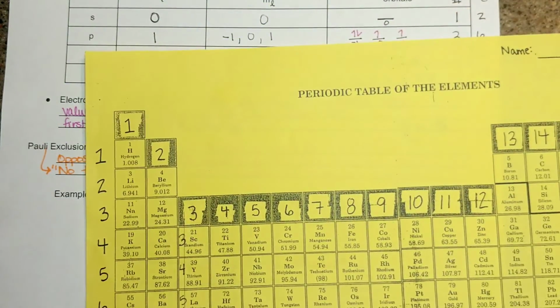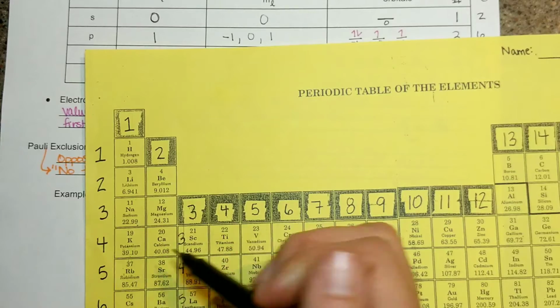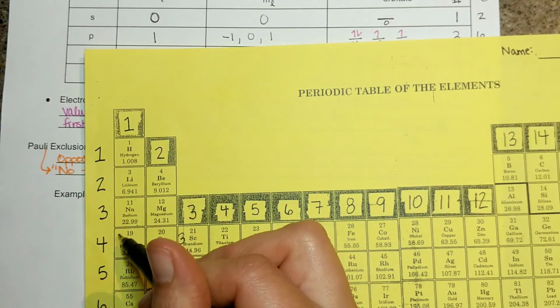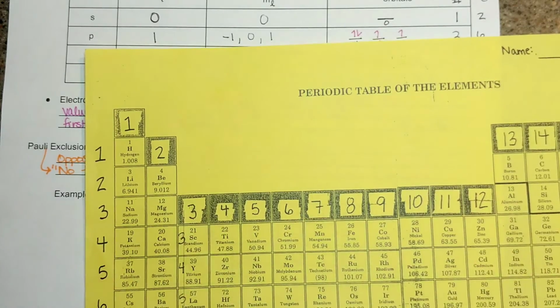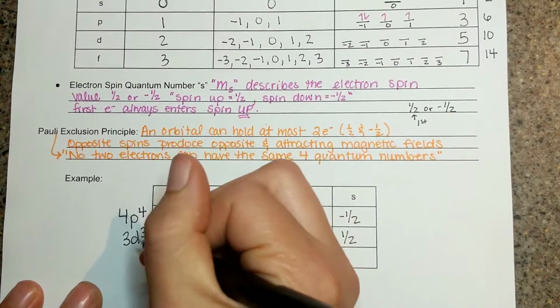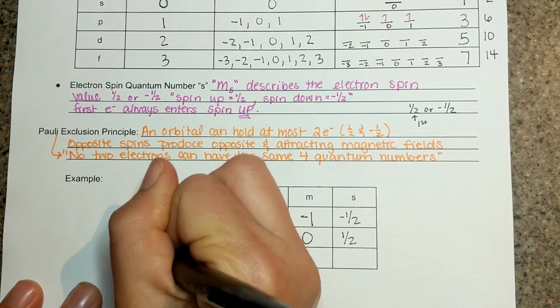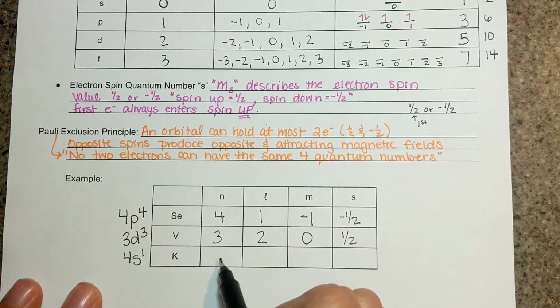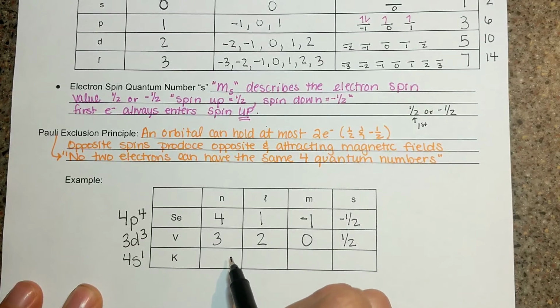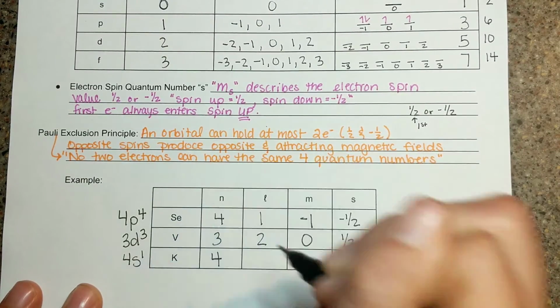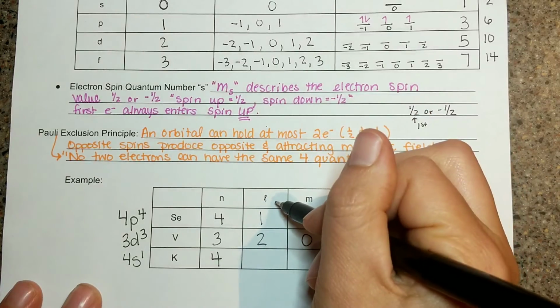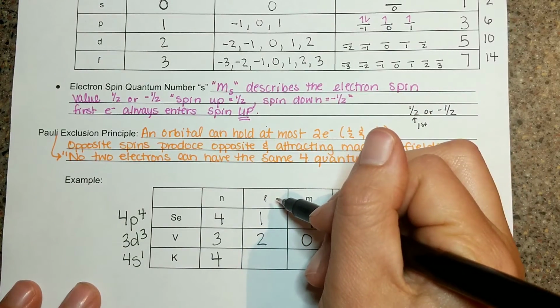Next, I have potassium. Potassium's here. It's in 4s, and it's my first one, so 4s1. My n is my principal quantum number, my energy level, which is 4. My l is my angular momentum, or the shape of my orbital.